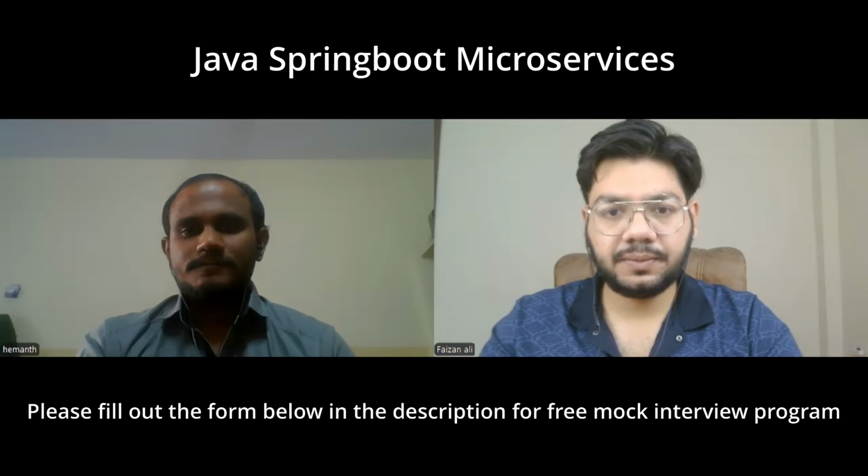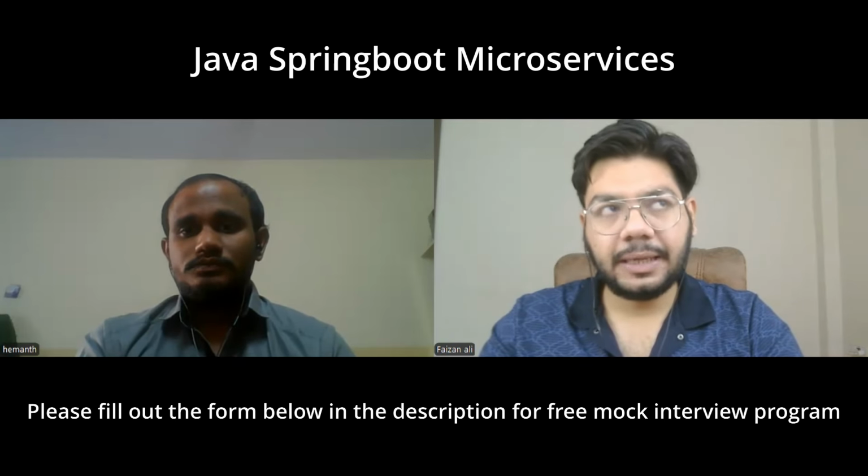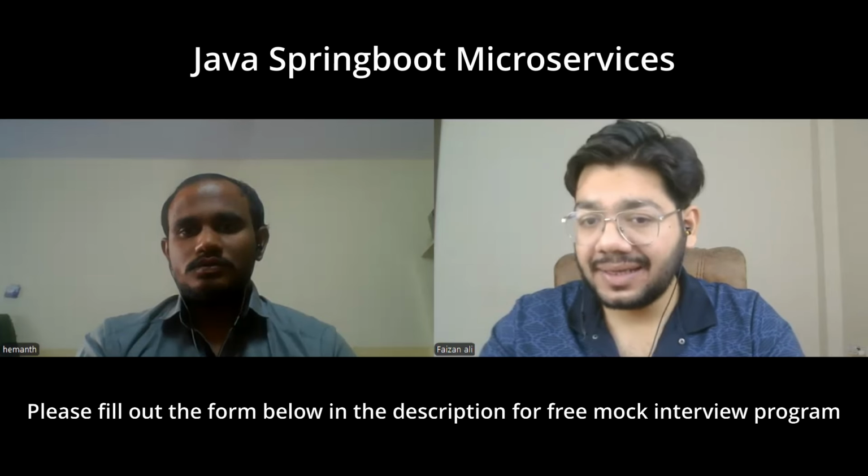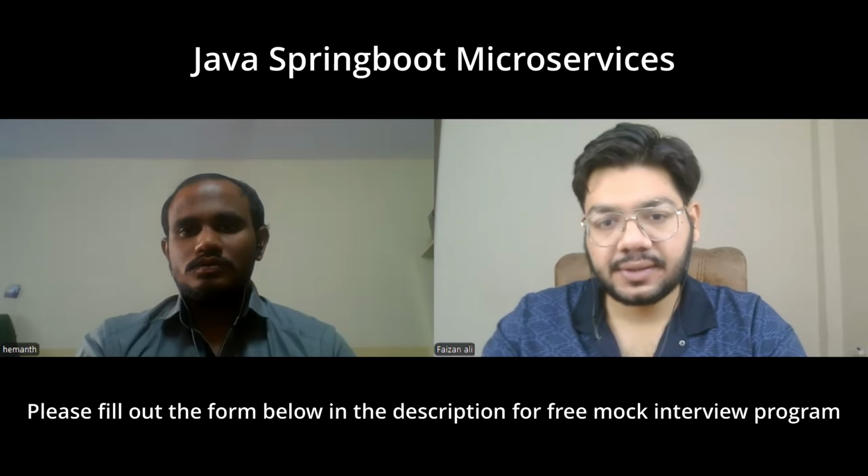Can you tell me why is string comparison using the double equals operator risky?